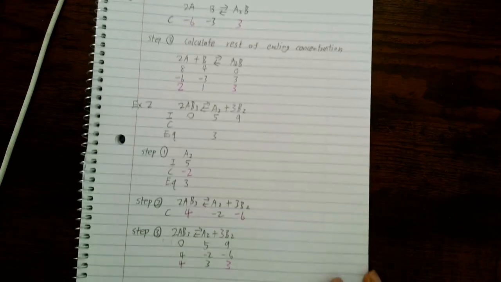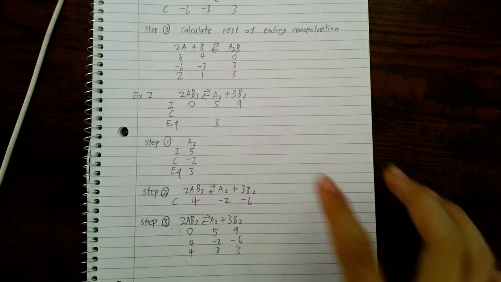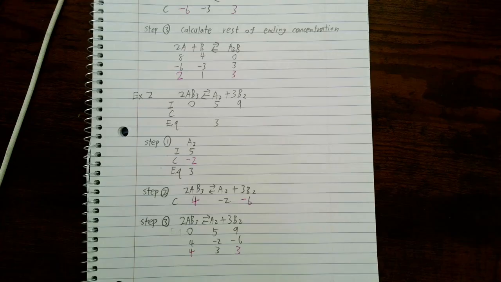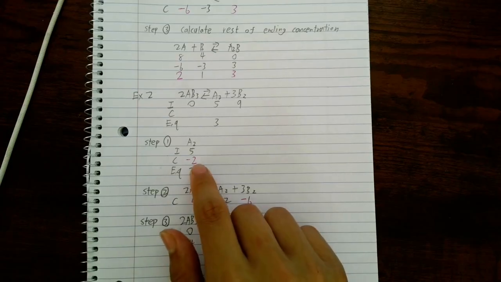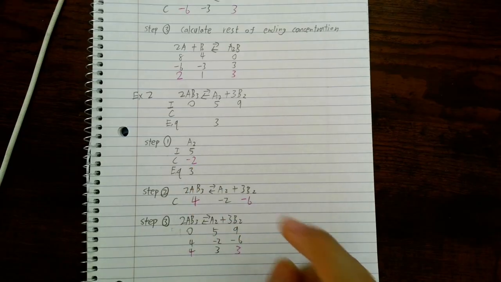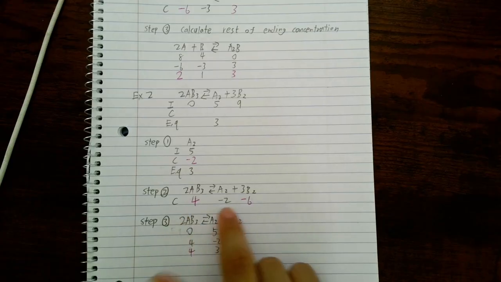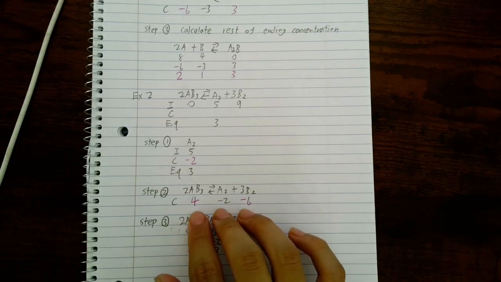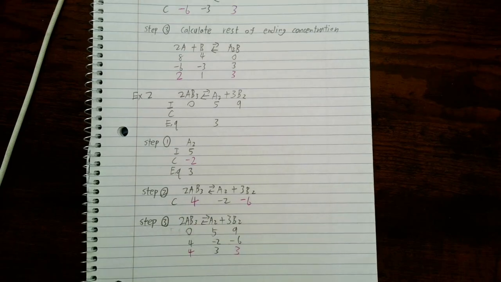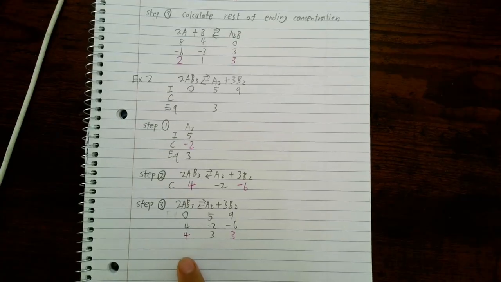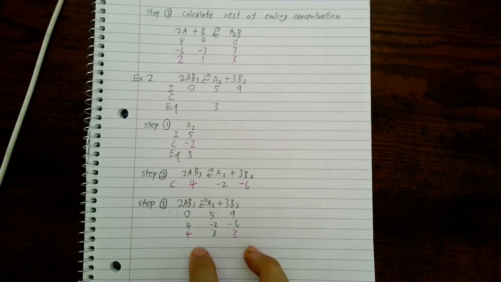Now let's try another example. In this case we get another reaction, and as usual we get our initial concentrations and one of the ending concentrations. First step, we determine the change in concentration for one substance. In this case we calculate A2, and then we use the stoichiometry and find the ratio of the change, that is, the change in amount of the other two chemicals. We then calculate the ending concentrations of the other two chemicals.